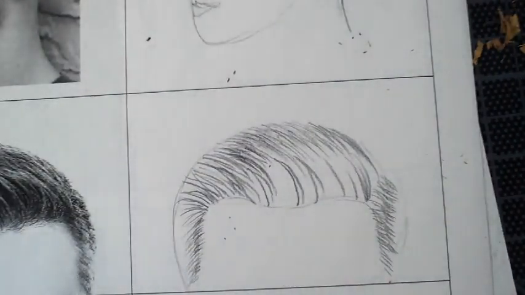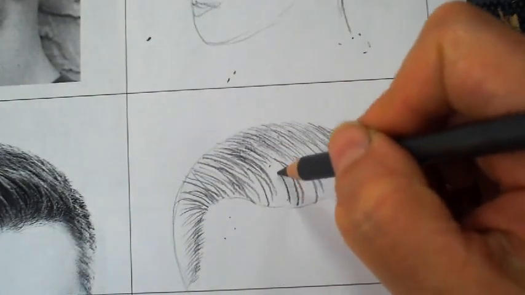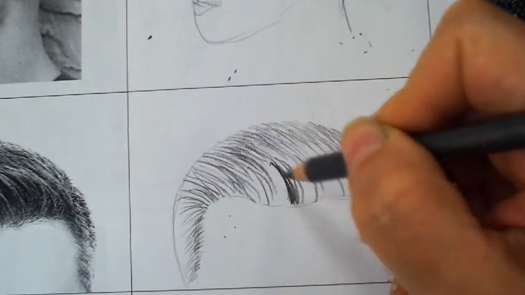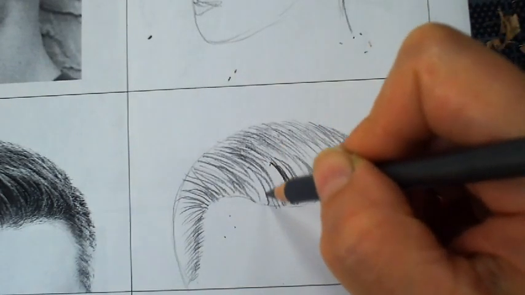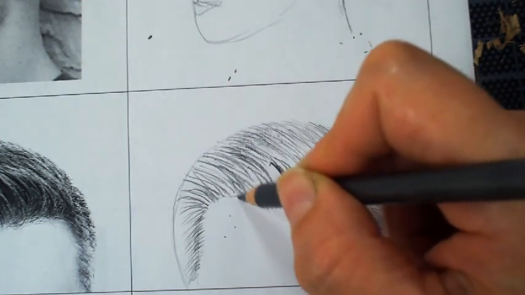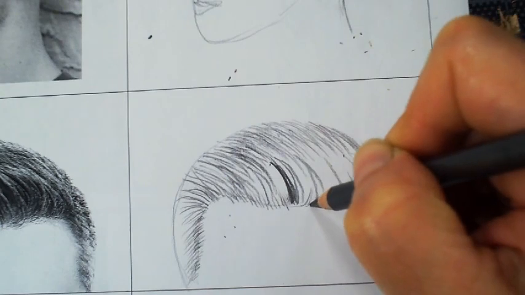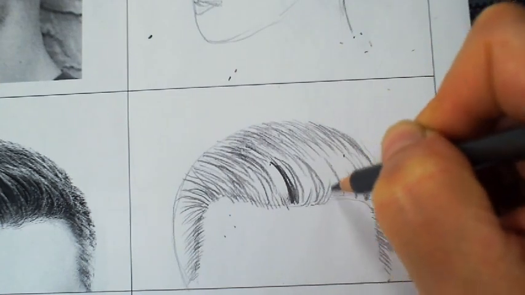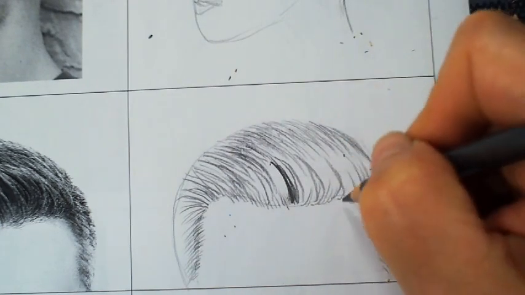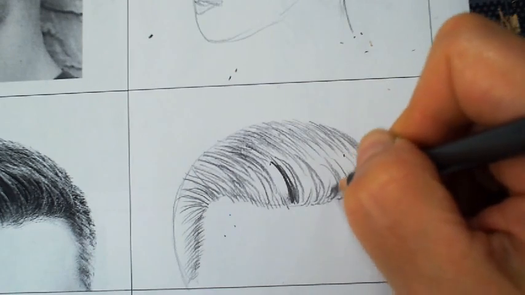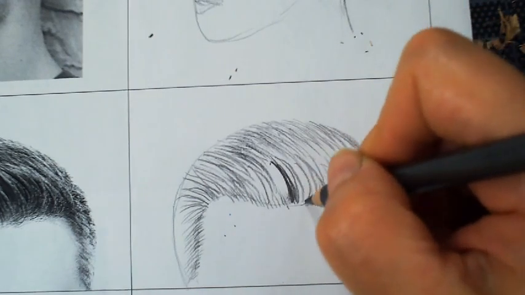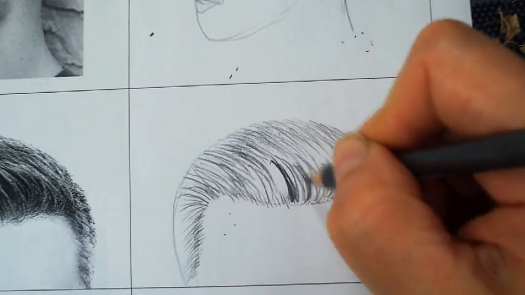Okay, so I put them in, and I'm going to complete where they come out of the scalp right here. This part's very important in order to make it look natural. You can actually see some of them coming out. Sharpen your pencil if you need to.